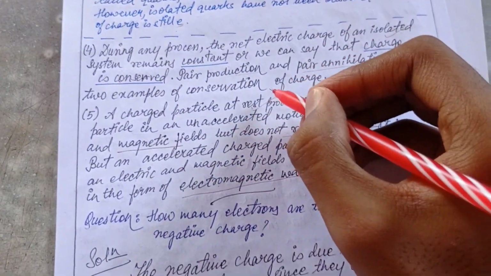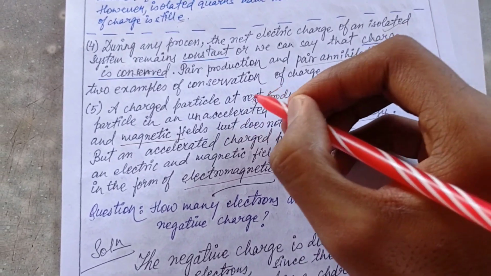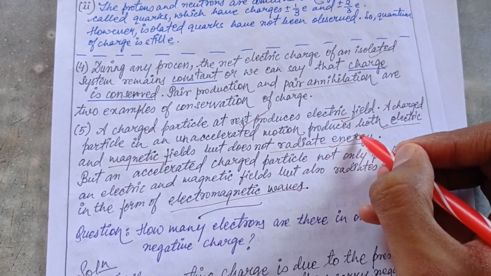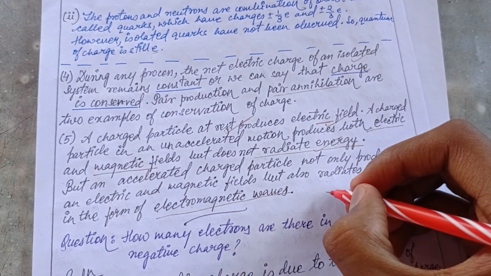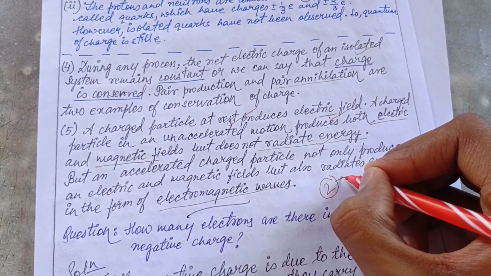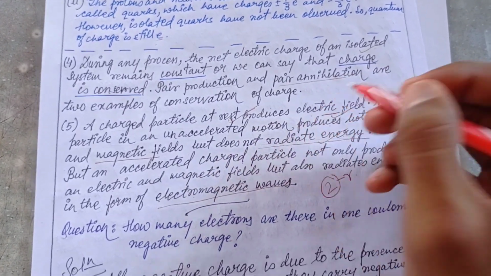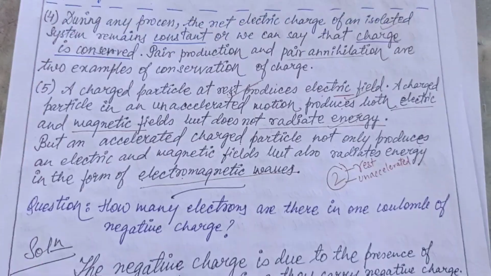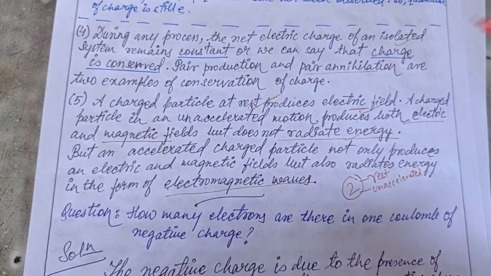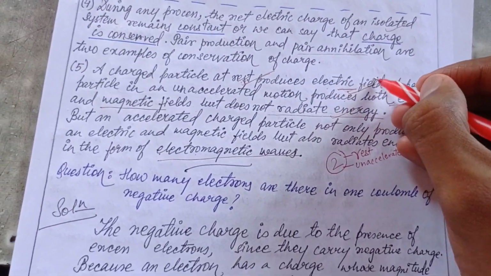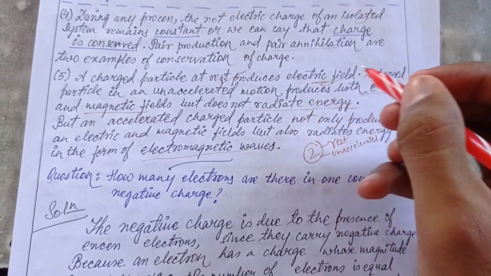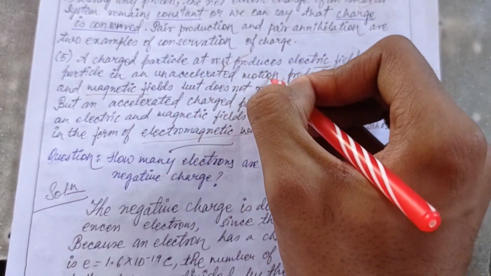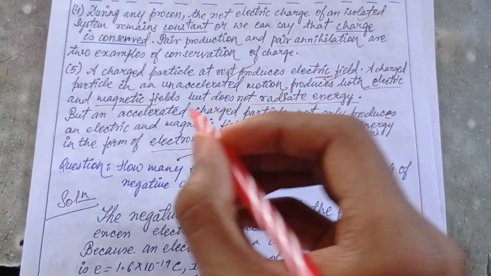Now just look here. When a charged particle is at rest, it produces an electric field only, and it does not radiate energy. Two points we get here. When the charge is in unaccelerated motion, it produces both electric and magnetic fields.